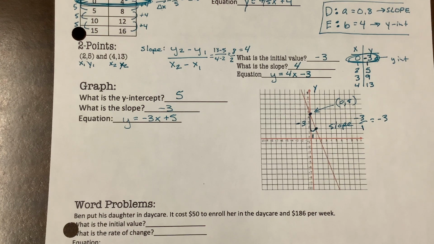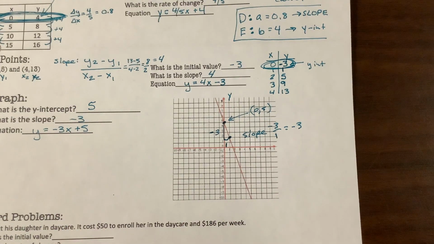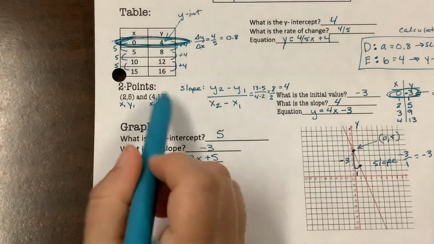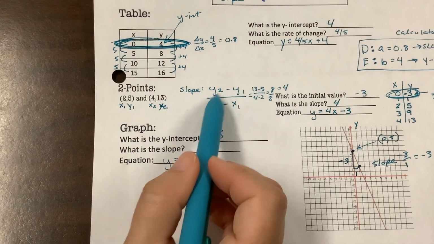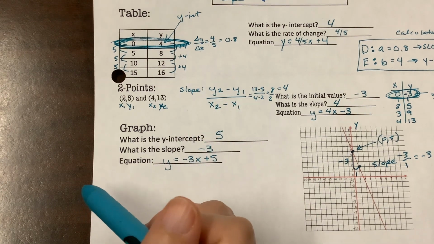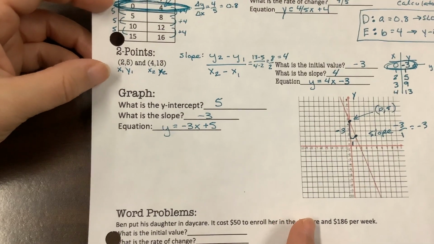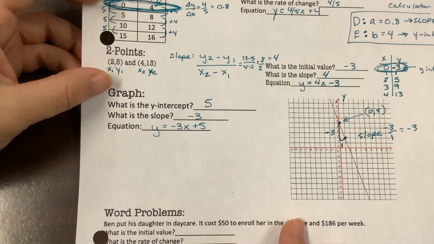All right. How did you... So the 2 points. Oh, it's the 2 points is what I was asking about. You just follow this formula: second y minus the first y divided by the second x minus the first x. We'll go over a few of those in a little bit. Do you have to put the second one first? Yeah, you have to put the second one first.